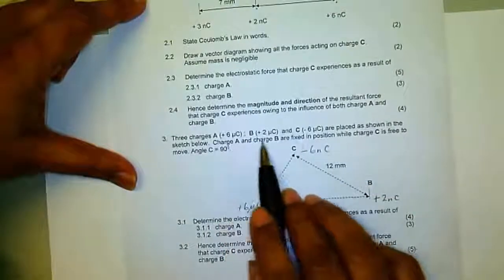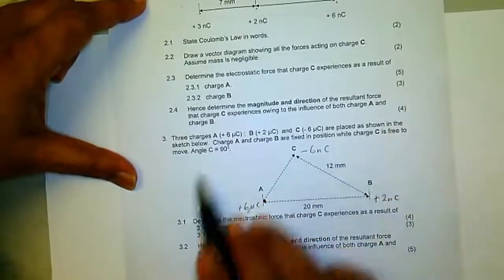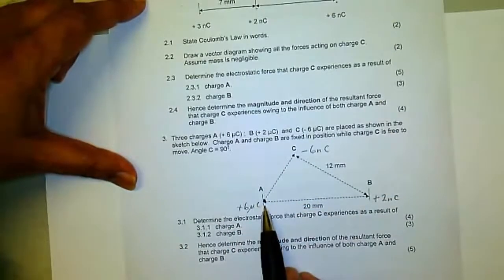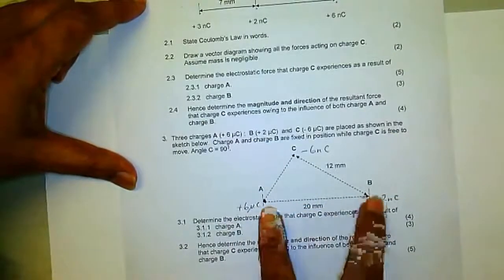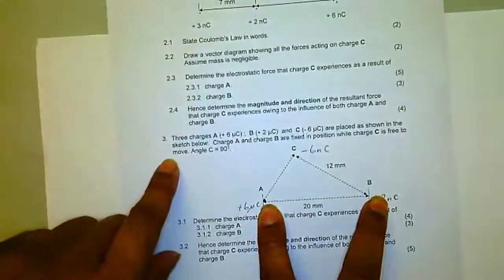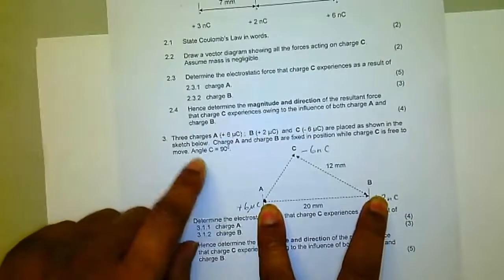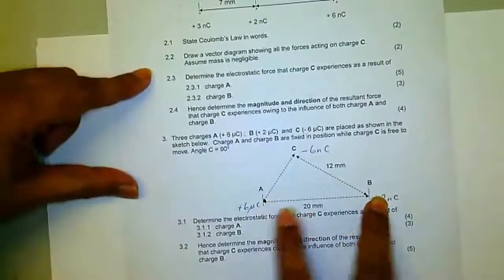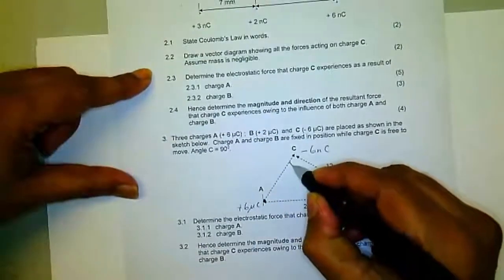Right, 3 charges A, B, and C are placed as shown in the sketch below. Charge A and charge B are fixed, as I mentioned, while charge C is free to move. And the angle at C is 90 degrees. Right, so we are told that is 90.